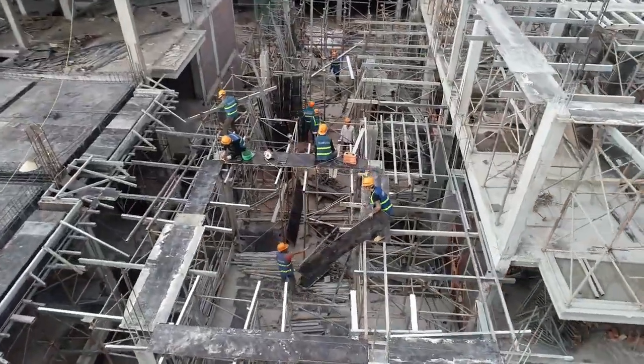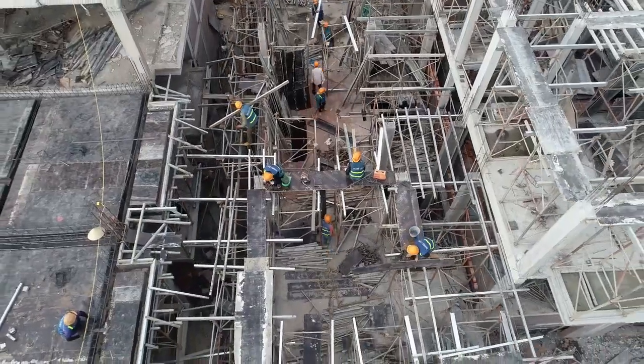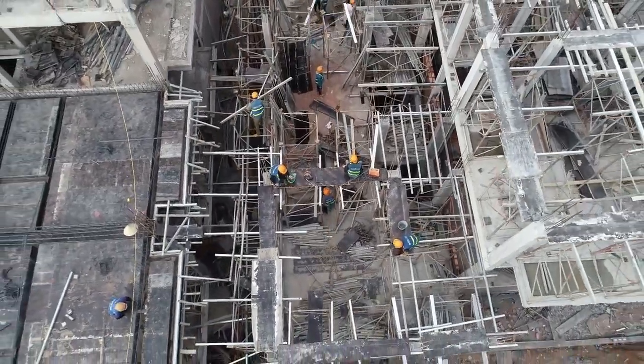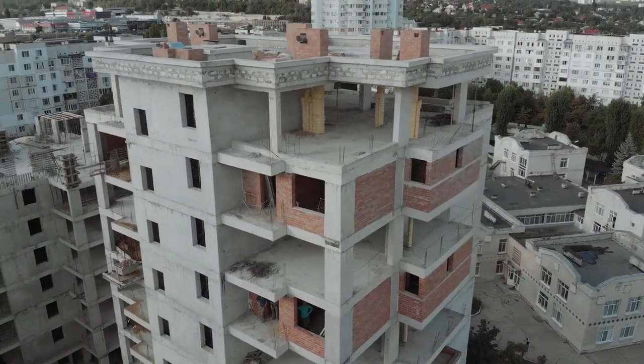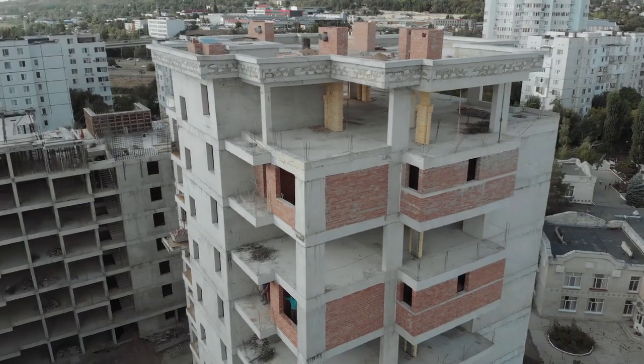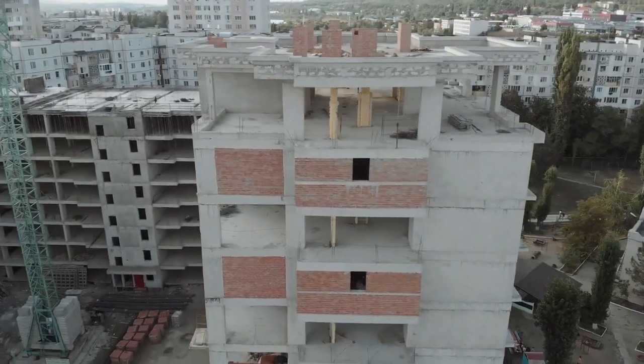So, understanding and accounting for wind load is essential for ensuring the safety and structural integrity of the building. By properly considering the wind forces during the design and construction process, engineers and builders can create structures that are resilient to even the most severe weather conditions.